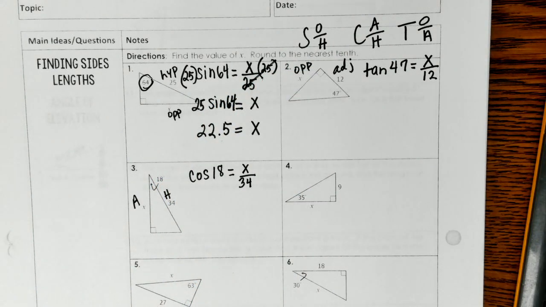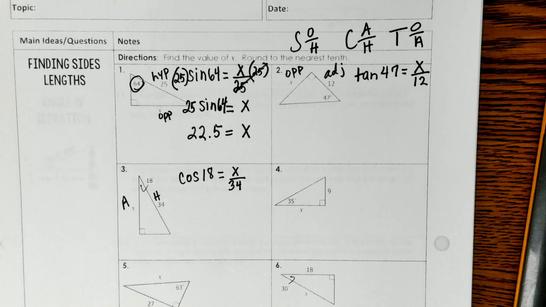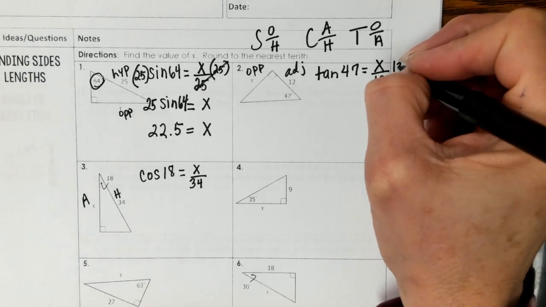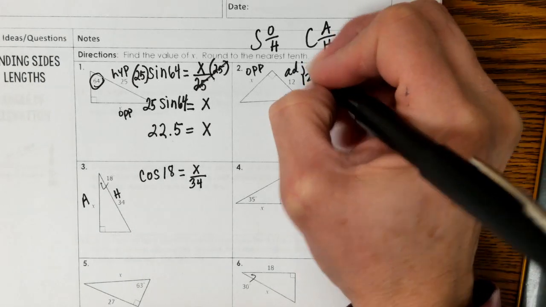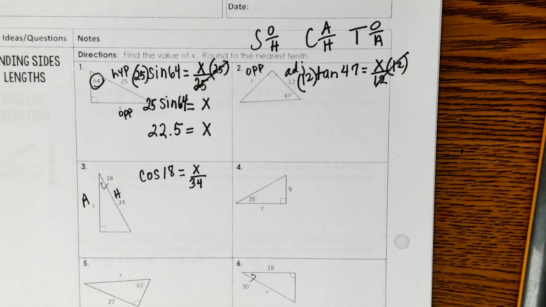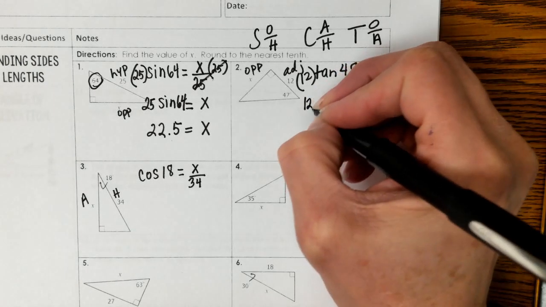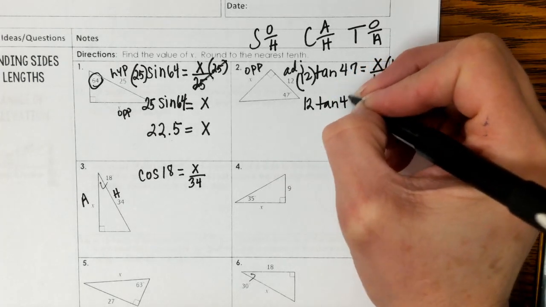Now, if we go to problem number 2, how do I get rid of the 12 and solve for the x? Multiply by 12. So if we multiply both sides by 12, the 12 cancels off on this side of the problem, giving me x equals, and now I can just plug this into my calculator.